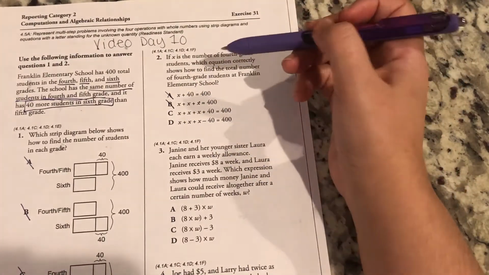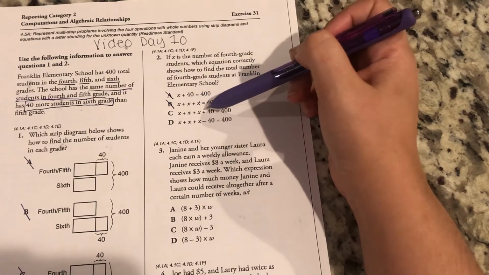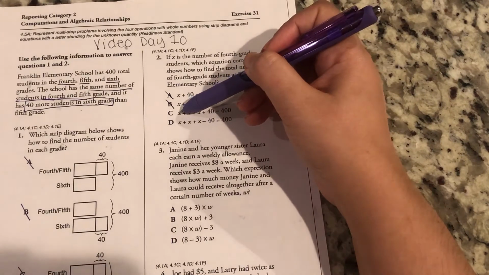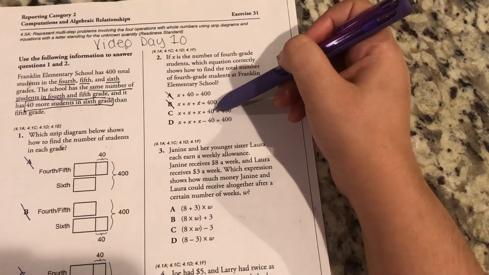Letter C. It says x plus x plus x plus 40. Oh, there we go. So we have all 3 grade levels, 4th, 5th, 6th, plus the extra 40 for 6th grade. Okay?